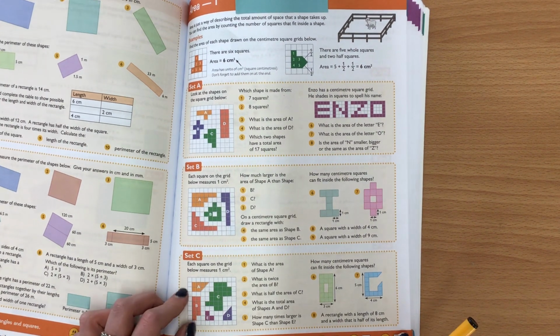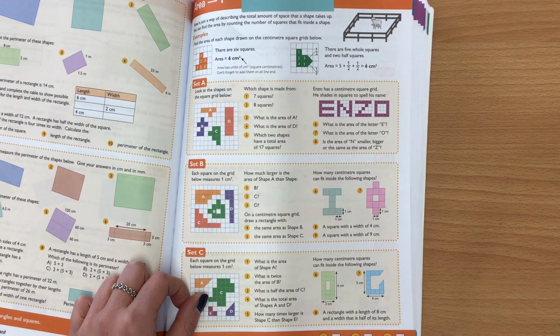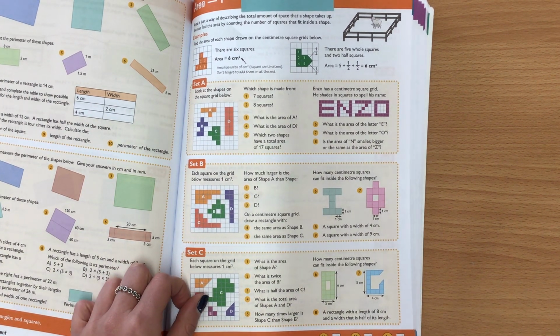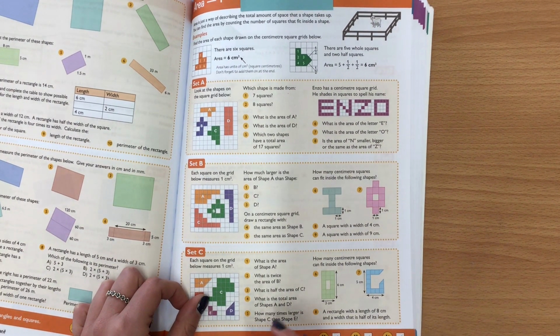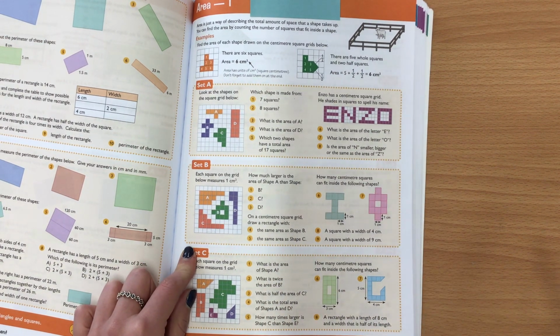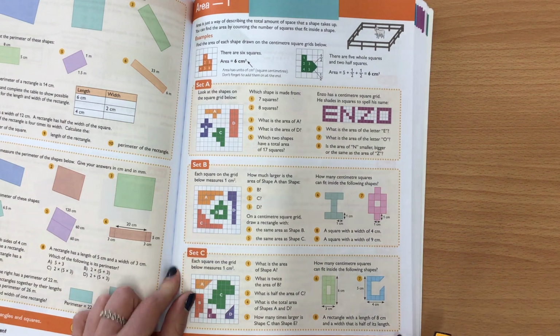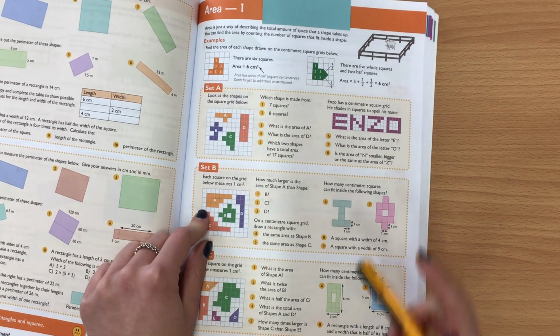For example, when I was decorating our classroom in BFG class, when I was adding wallpaper to the front, it was much quicker to work out the area, the size of that wall at the front, rather than measuring each little bit. So it's a really good skill to learn, okay? Today's lesson is just going to focus on counting the squares, which is one way that you can use to work out area.